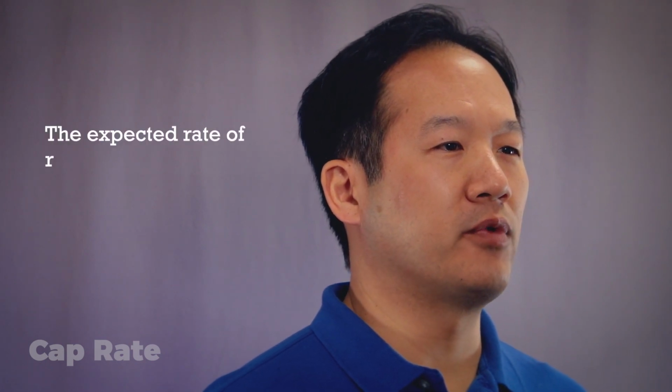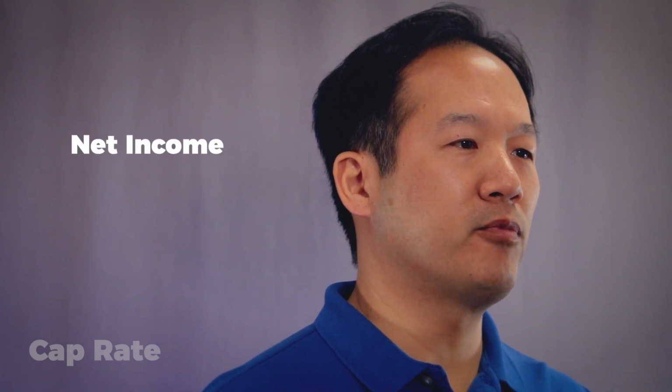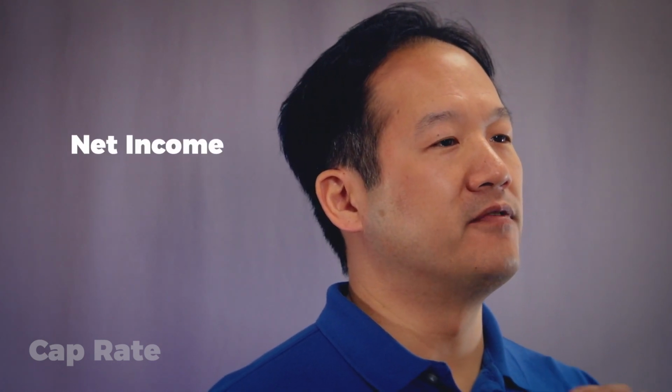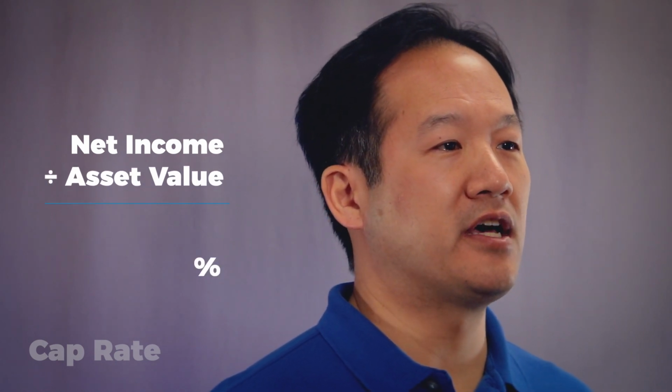Now, cap rate or capitalization rate is used in the world of commercial real estate to indicate the rate of return that is expected to be generated on a real estate investment property. It's computed by taking the net income the property is expected to generate and dividing this by the property asset value or the market value, and it's expressed as a percentage. For example, if you purchase an apartment block that generates $70,000 in net income per year, and it's worth $1 million, well, you take $70,000 divided by $1 million equals 7%.